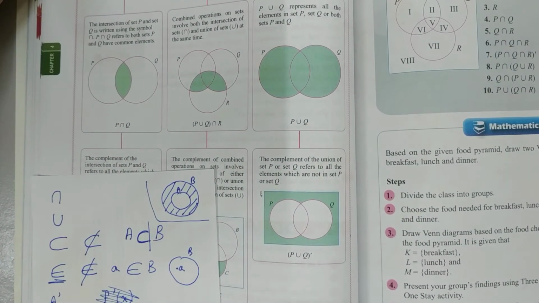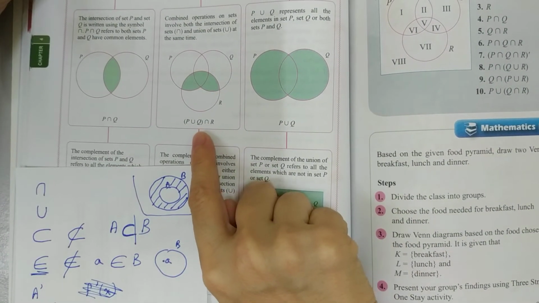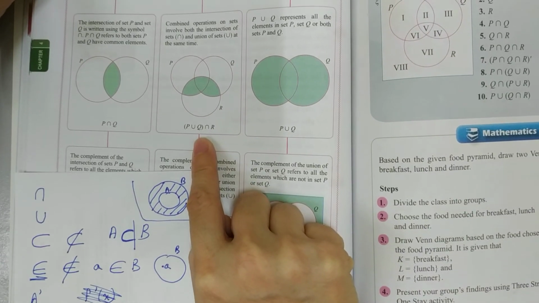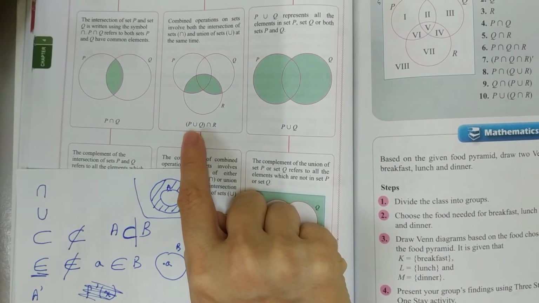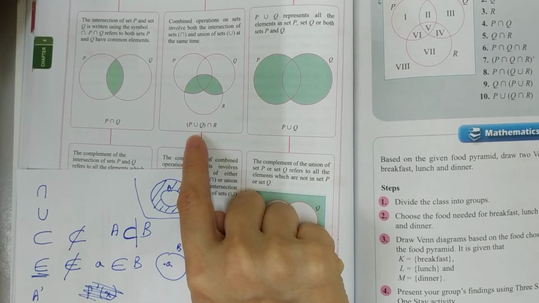Now, when we combine the operations, just like every other maths operation, we look at the ones in the bracket first.